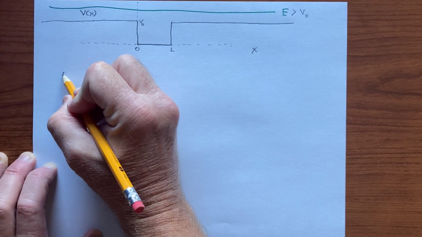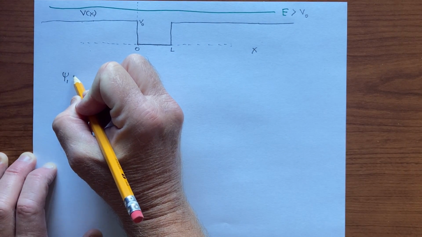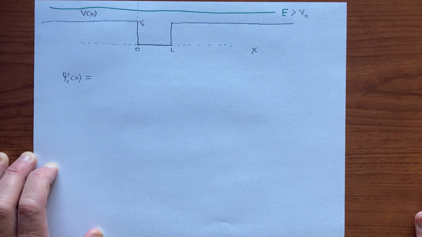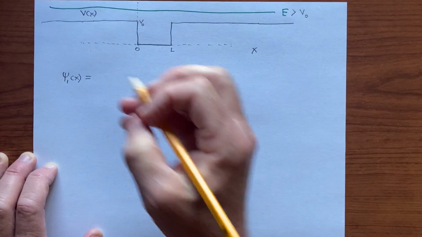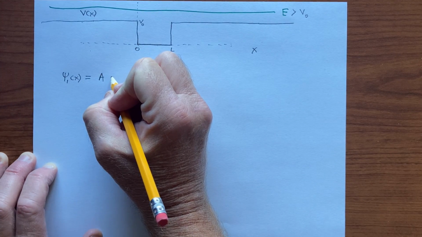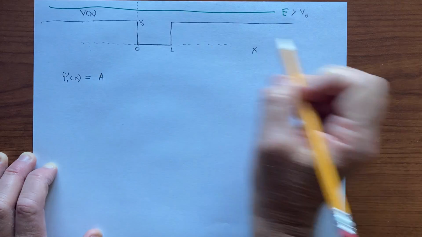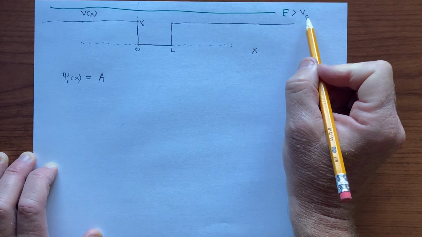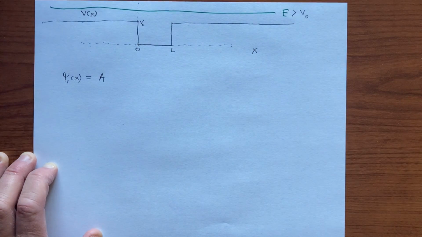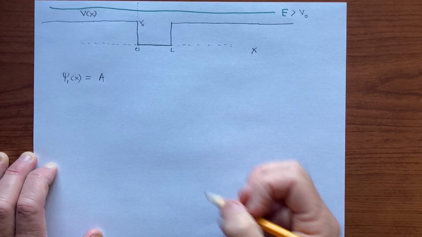And the solution, right, the energy eigenfunctions have the following form. They all have the same form because E minus the potential always has the same sign, it's positive.